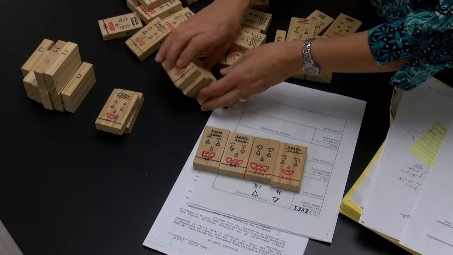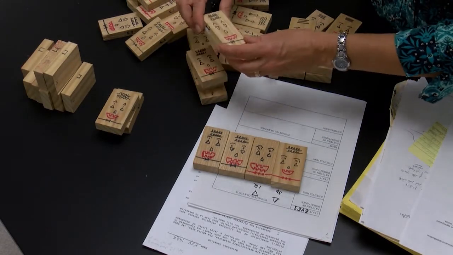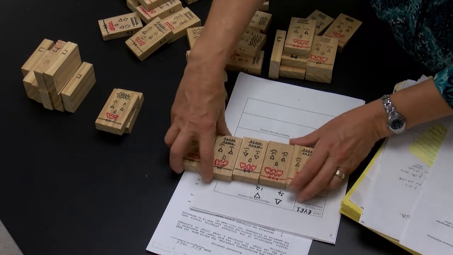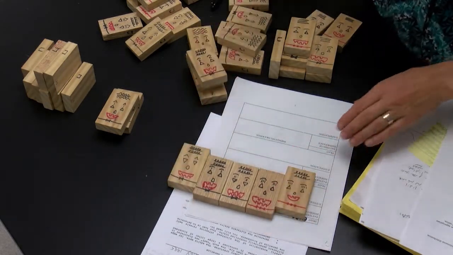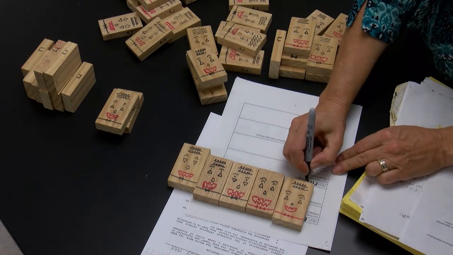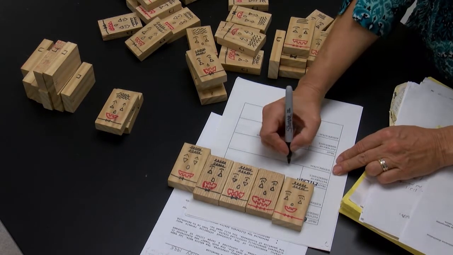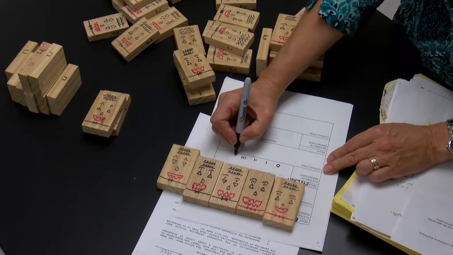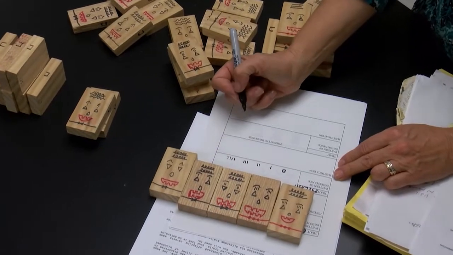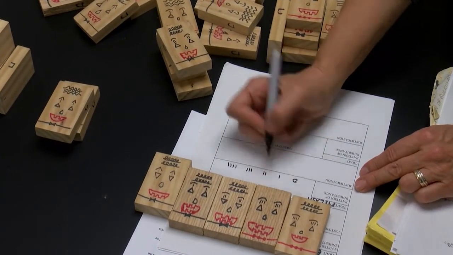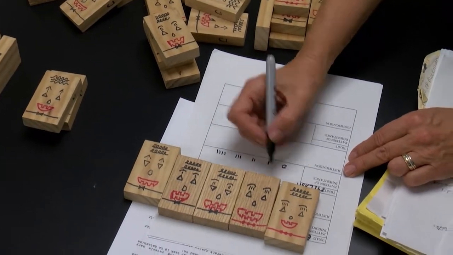Oh, there's some people with no eyelashes. So for eyelashes, some have 0, 1, 2, 3, and 4 eyelashes. Do you see that? I should have put those up. We'll put the numbers above them.